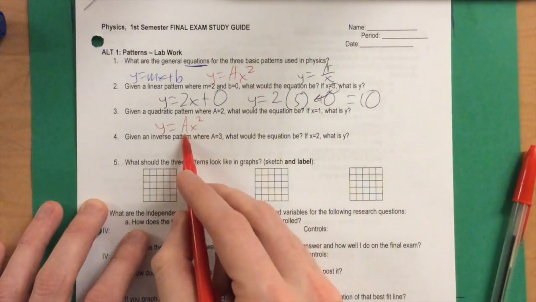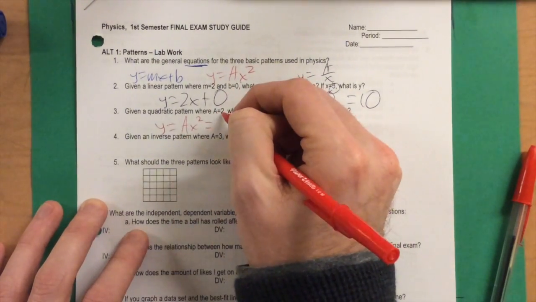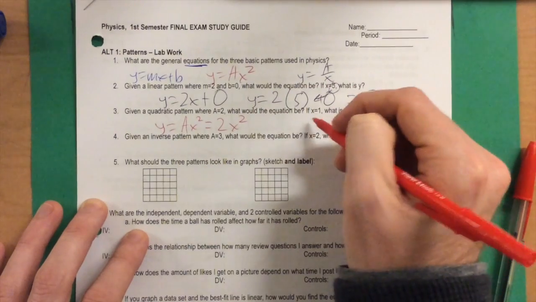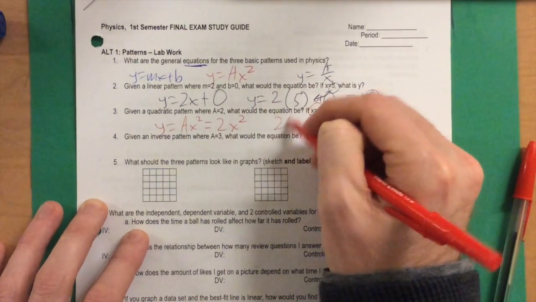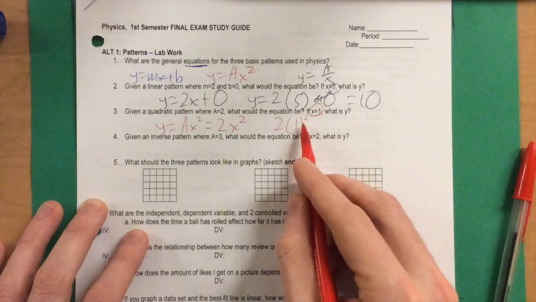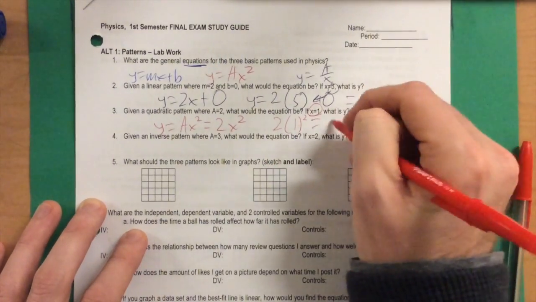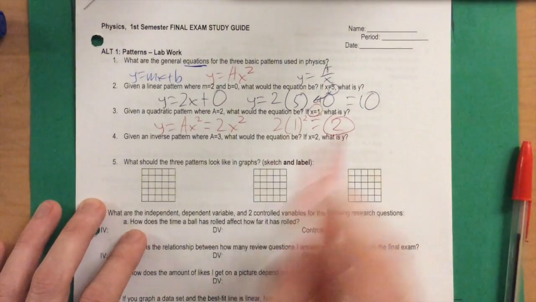It always helps to rewrite it and then say equals, okay, 2x squared. So when x equals 1, we're going to say 2 times 1 squared. We always square first and then multiply. So this is 2.